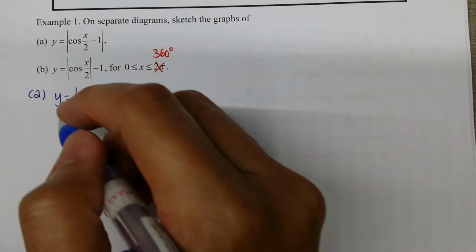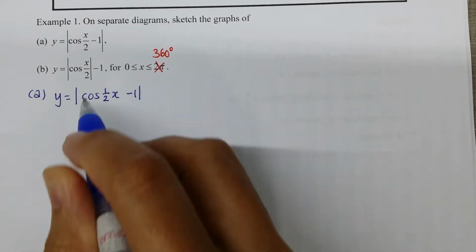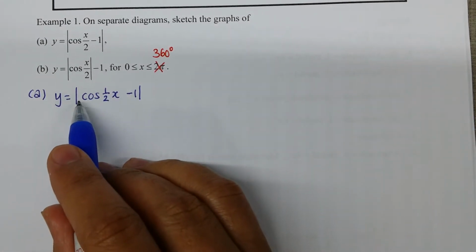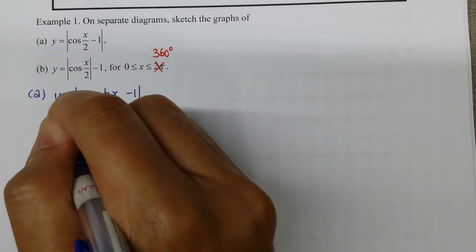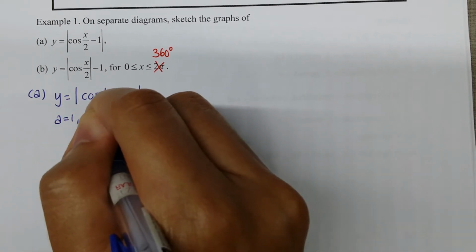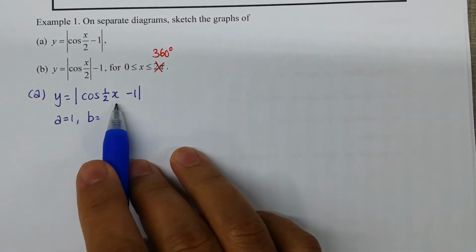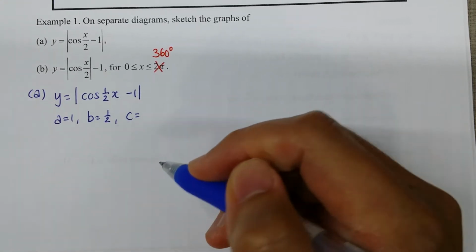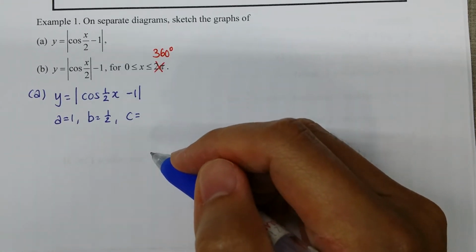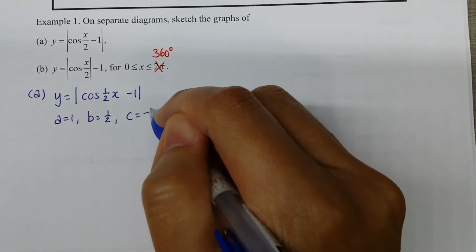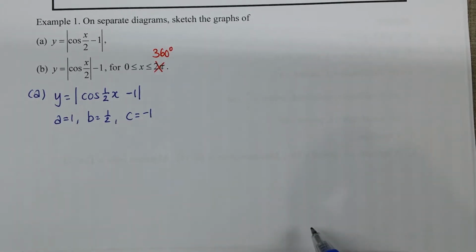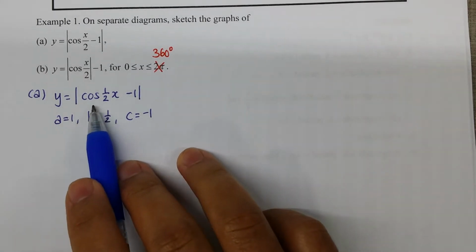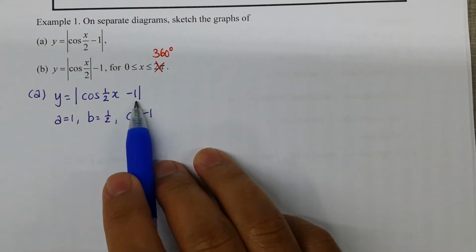The A in front of cosine is 1, right? So A is 1, B between cosine and x is half, C is 1 or negative 1? That's right, negative 1.